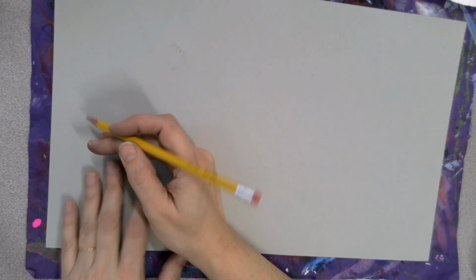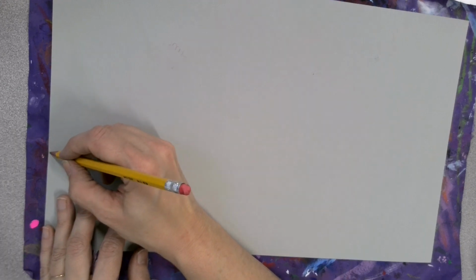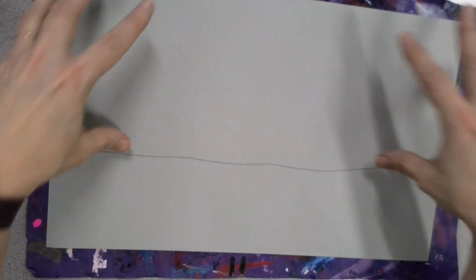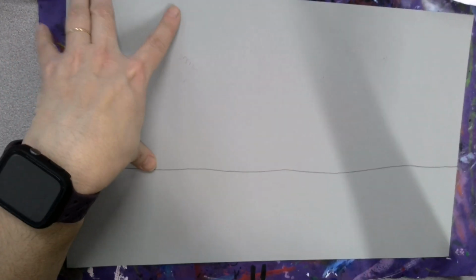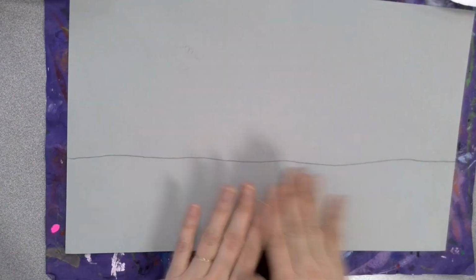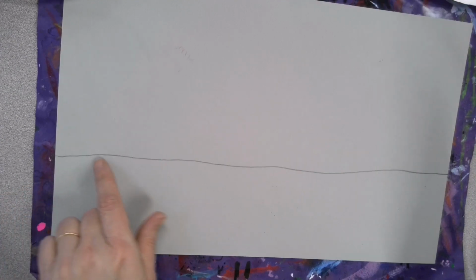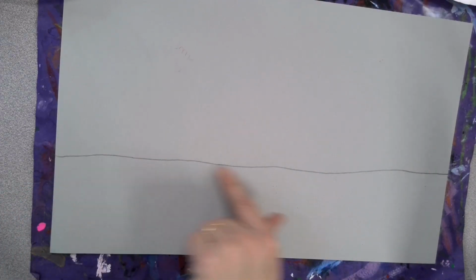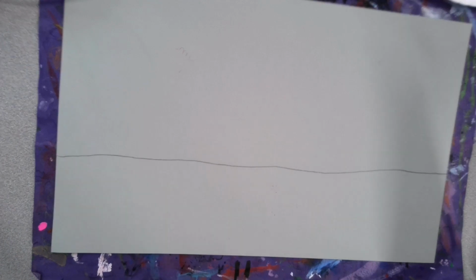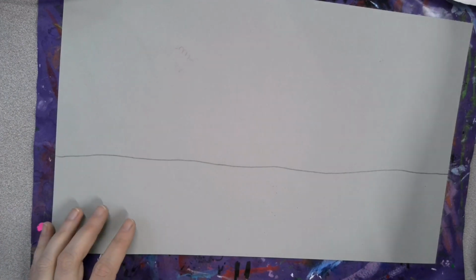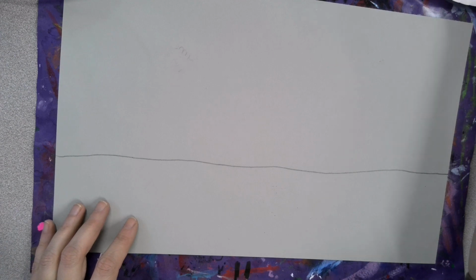So right now, I'm going to make a line towards the bottom that's going to separate our paper. The big part's going to be our sky, and the little part's going to be our ground. So in order to do that, I'm going to make this line. This is called a horizon line. Can you say that? Horizon line. Sounds like the word horizontal, right? Can you say horizontal? Horizontal. A horizontal line goes sideways.